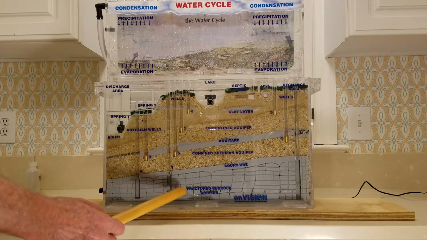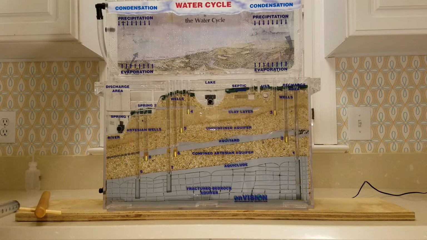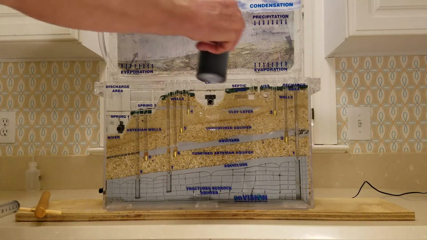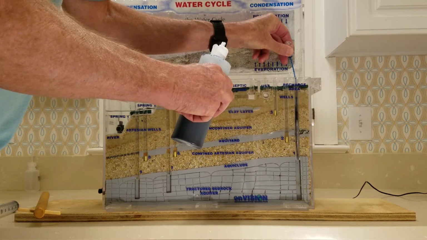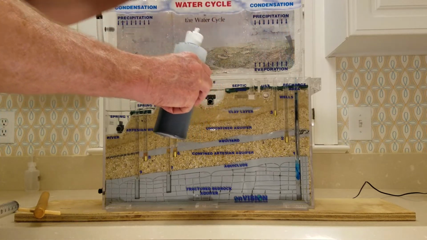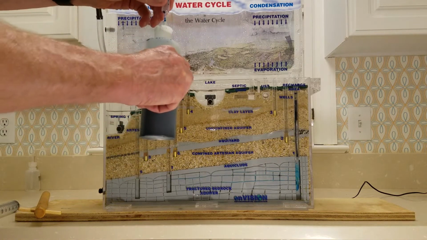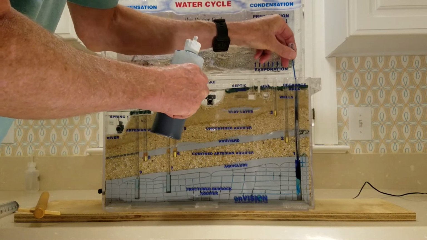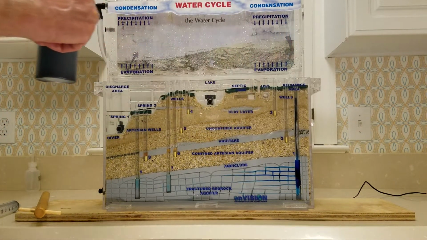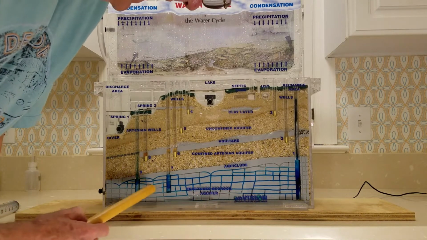You can see these lines in here, and I'm going to add some color here to give us a little bit better view of those fractures. Okay, and you'll see that blue dye begin to travel through the fractures in the rock. So as rock forms, and over time pressure and temperature changes creates these fractures.